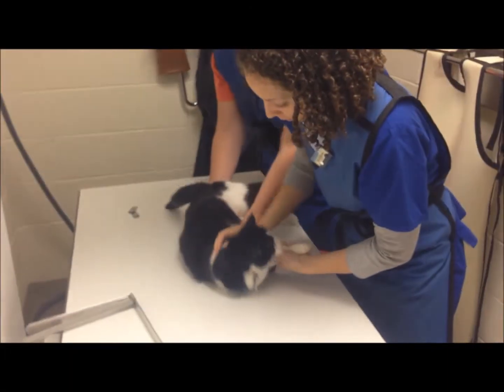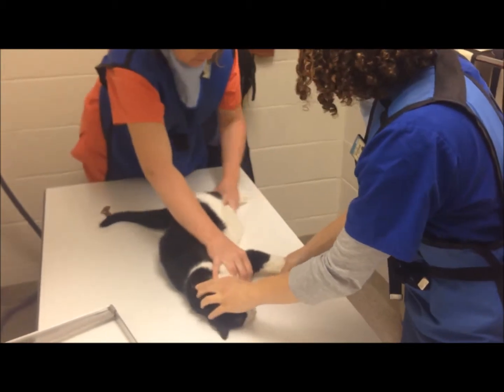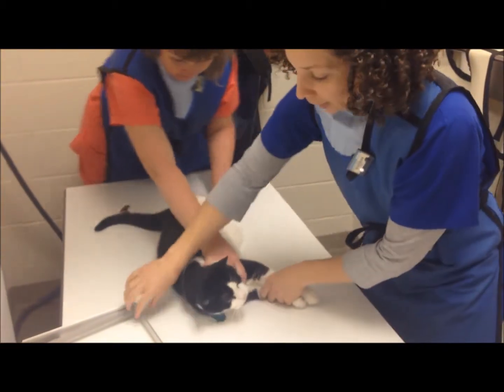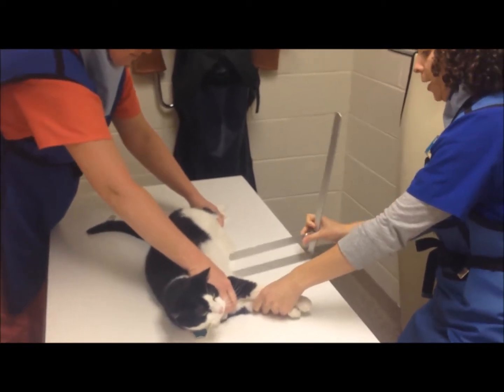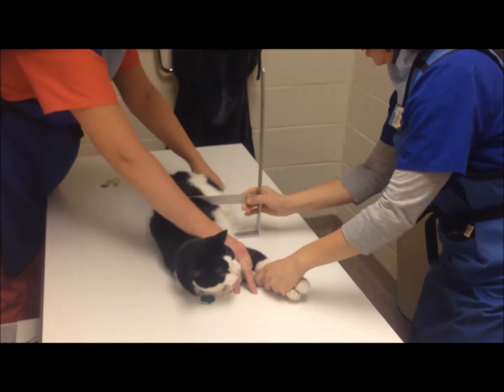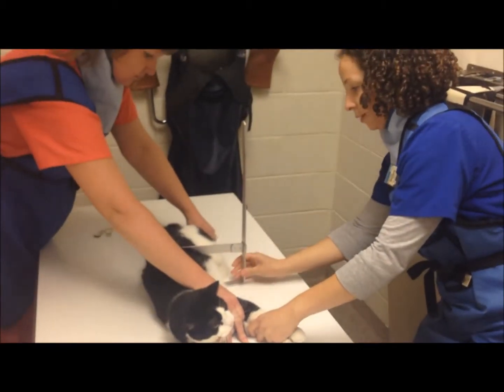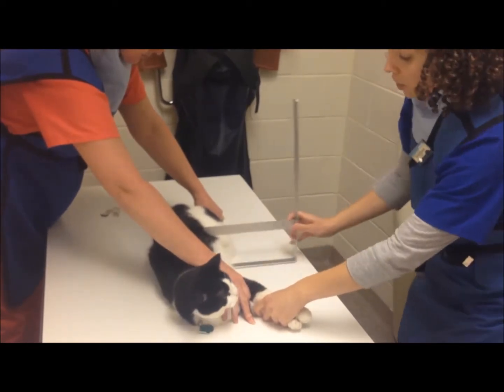Go ahead and get her in position. We're going to do our lateral. So we've got her in that right lateral recumbency here. And then we'll go ahead, and we've got our calipers, so we're going to take our measurement. And we're trying to take our measurement roughly at the level of her liver. So we've got about 8 centimeters.